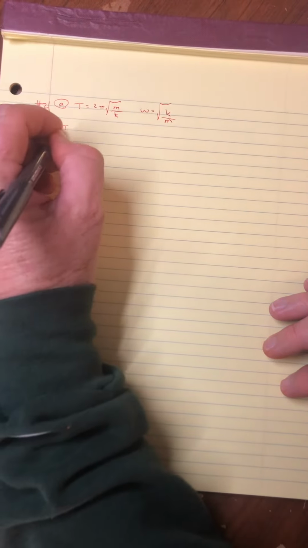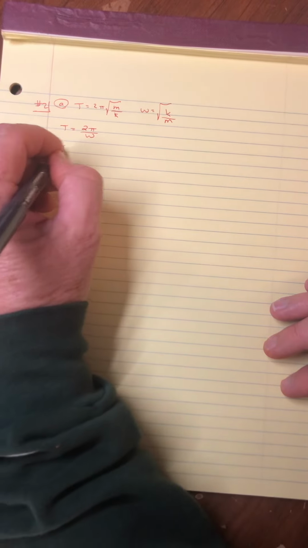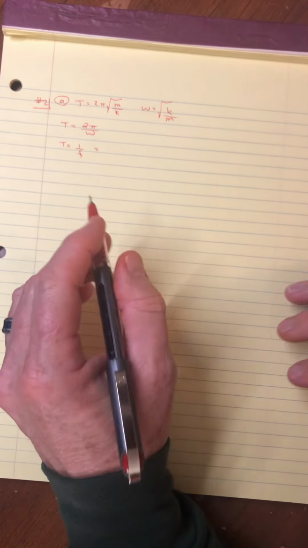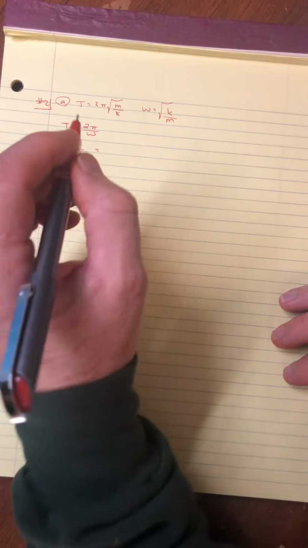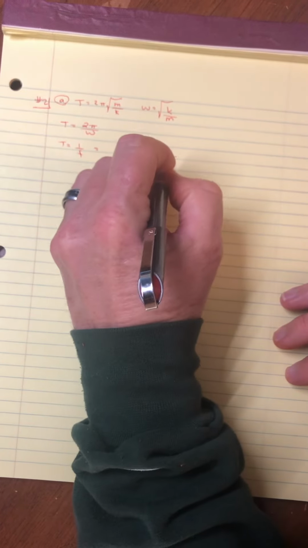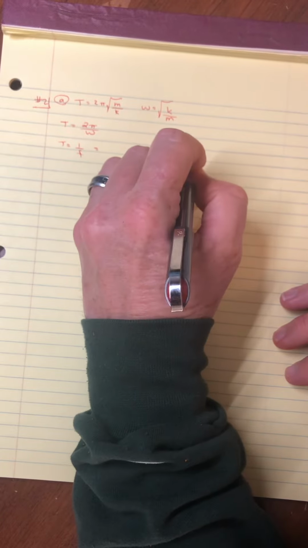But the big thing is the period is 2 pi over omega, or the period is the reciprocal of frequency, whichever method you want to get to. The frequency then, being the reciprocal of the period, would look something like this.